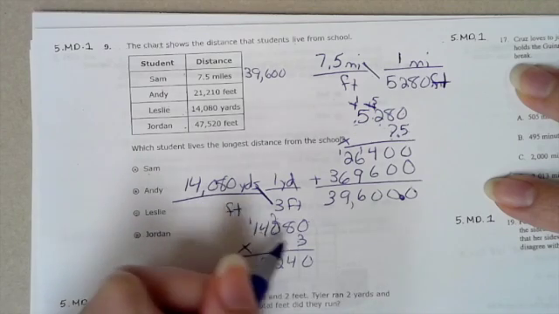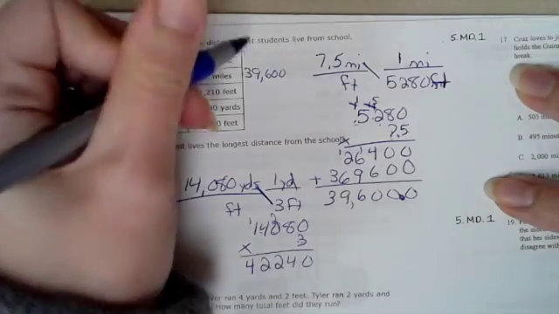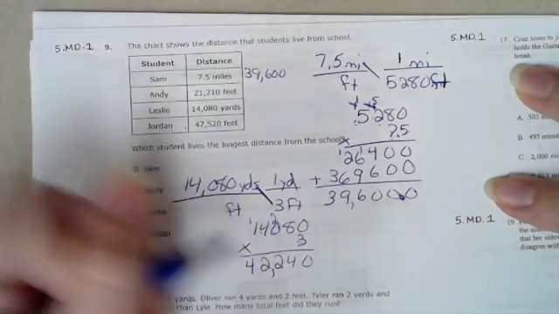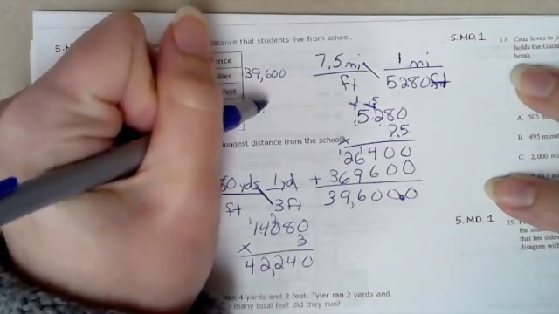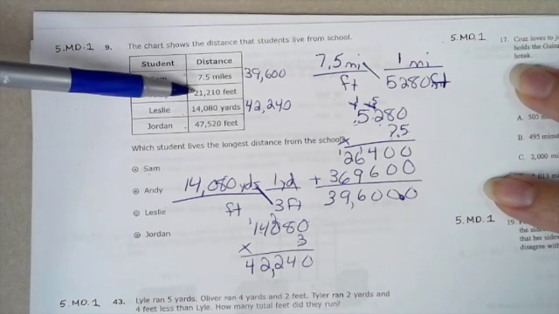And 3 times 1 is 3, plus 1 more is 4. So that was Miss Leslie, 42,240.